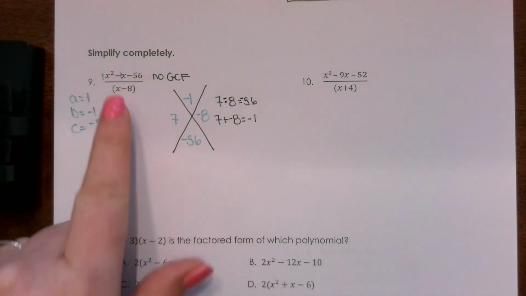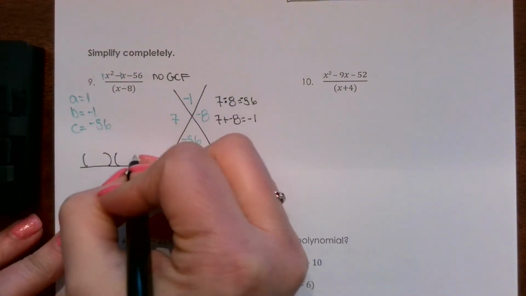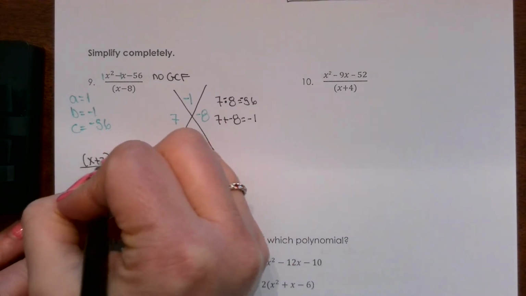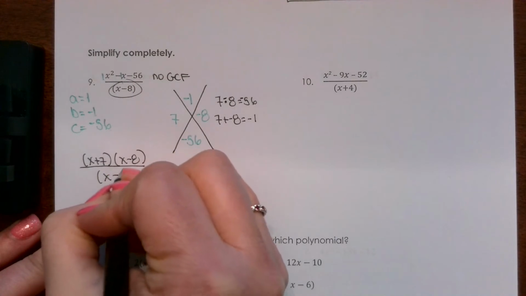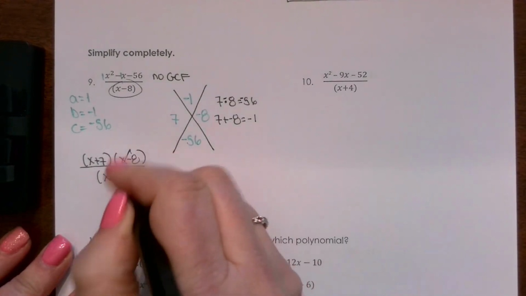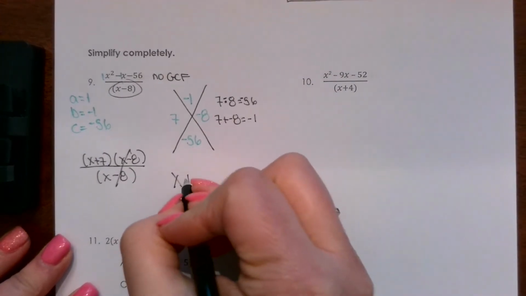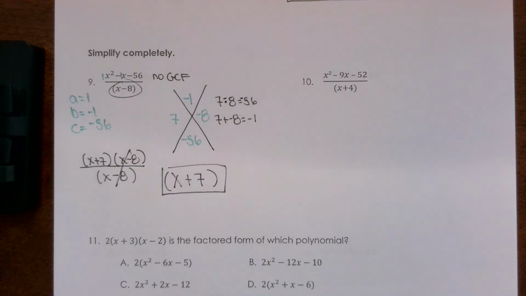So I have to rewrite this numerator in its now factored form, x plus 7, x minus 8, and I still have to write x minus 8. Well, remember, any number divided by itself is 1, so I am left with x plus 7 as the answer, the simplified answer to this problem.